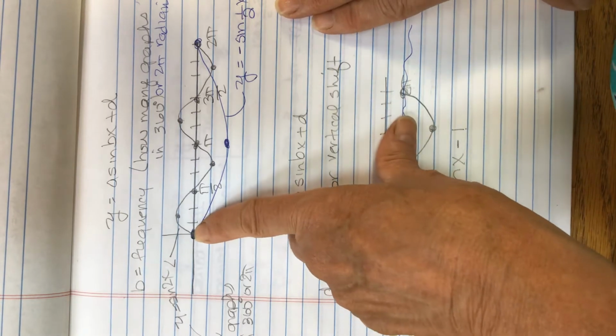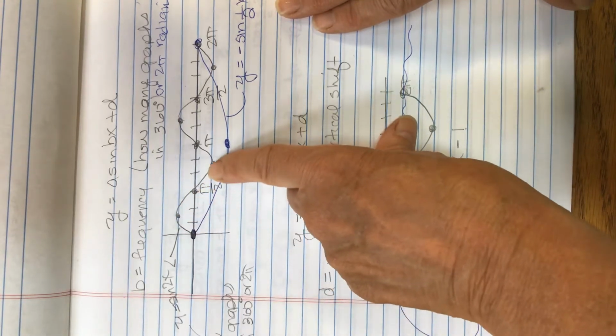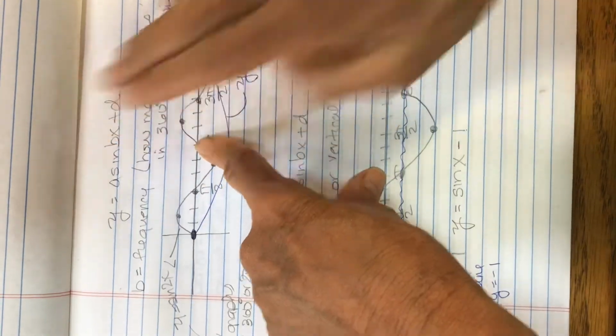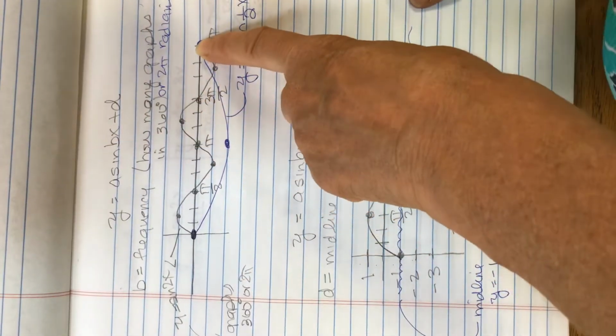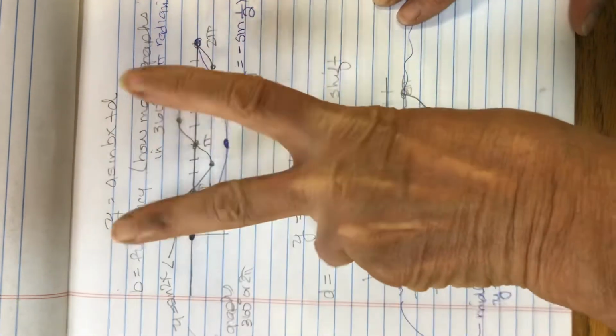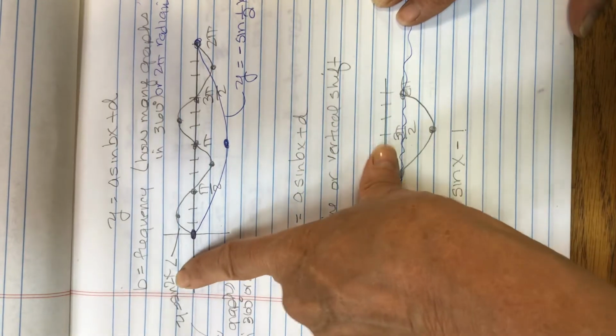Now this pencil one goes up, goes down, and there's one graph. There's a sine graph. Then it starts again, and you have 2 sine graphs. So from 0 to 2 pi, you have 2 sine graphs, and that's a frequency of 2.